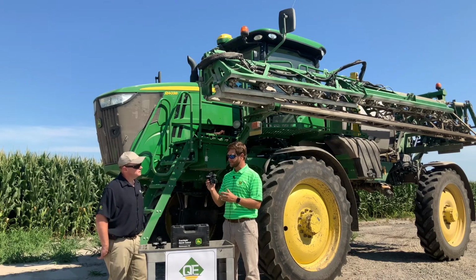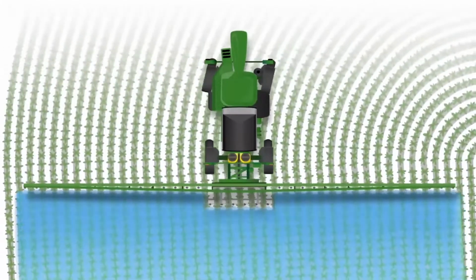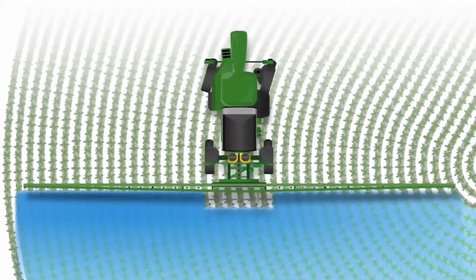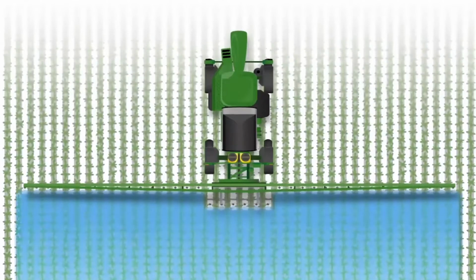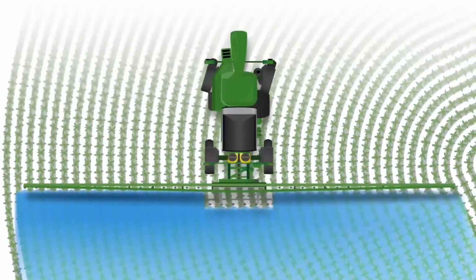Whereas with the ExactApply system, turn compensation will vary that rate across the boom. So as we begin to swing the boom out, the outside of the boom will actually increase its rate nozzle by nozzle, and then the inside of the boom that's a tighter turning radius will decrease and vary that rate across each individual nozzle body.